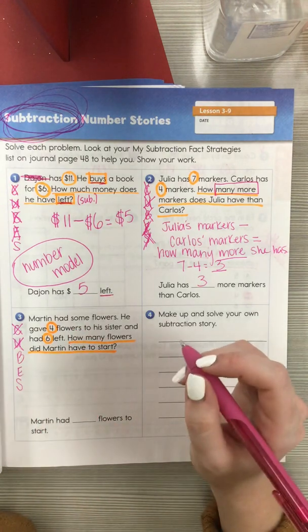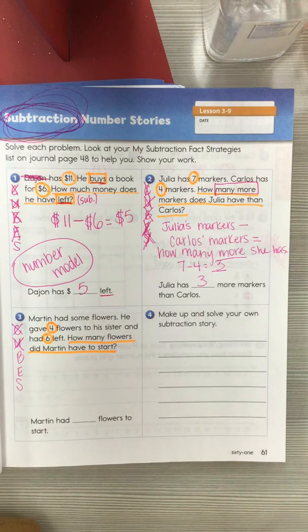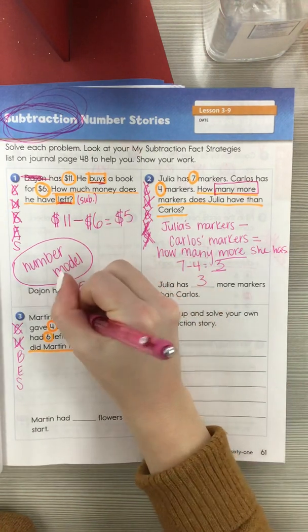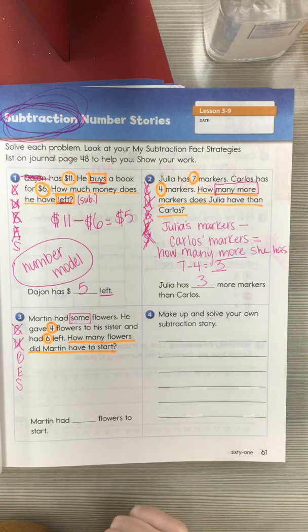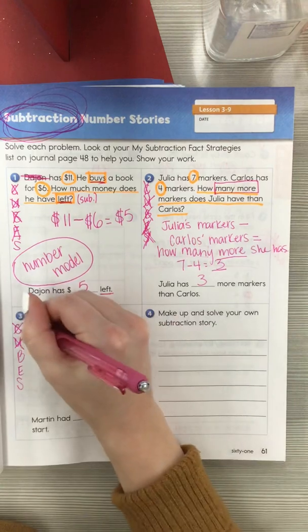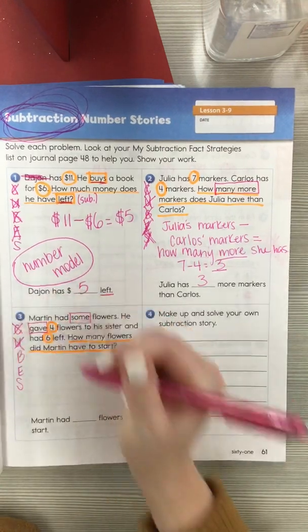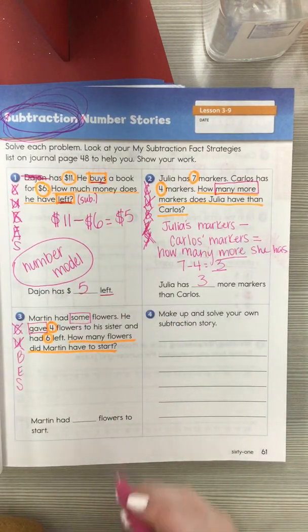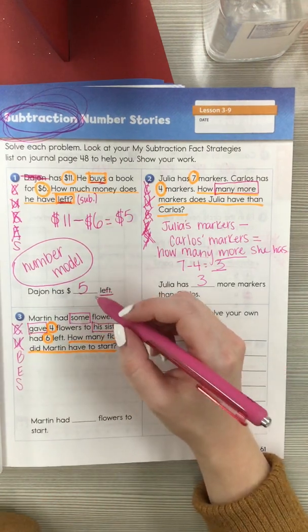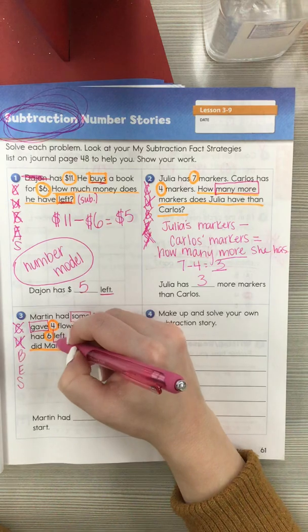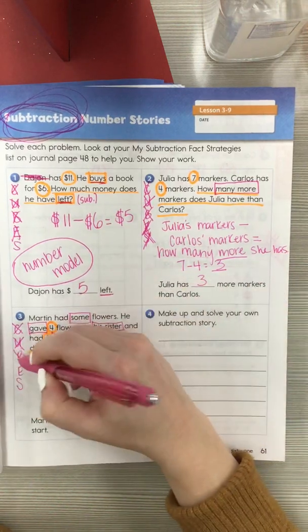Some flowers. How many? Do we know? We don't even know. So we're going to put a box there because we know we need to figure out how many he had. So he gave is a good subtraction word. 4 flowers to who? His sister. And he had some left. So we're going to put an X on B.